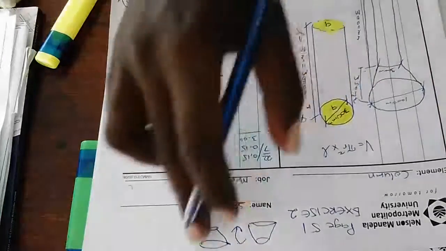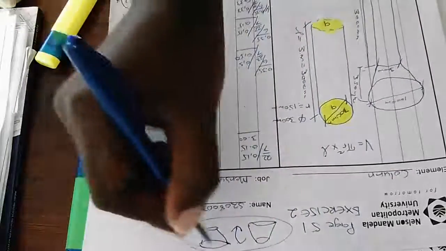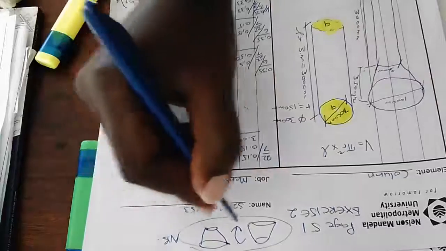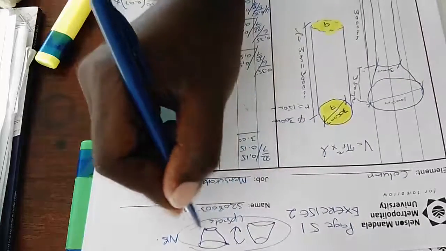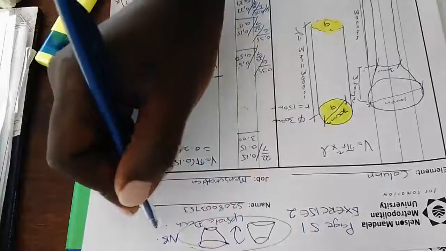That's just explaining the upside down part. Okay, that's a note. Upside down pyramid.